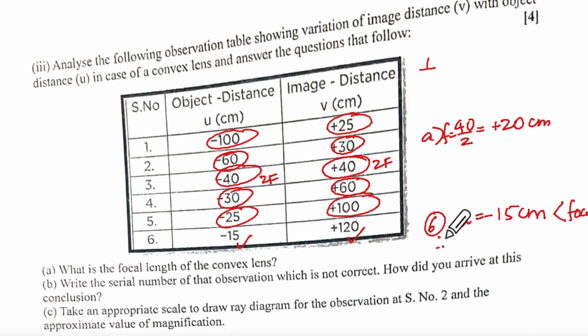Therefore, image will be virtual magnified, but image will be in front of lens, correct? Yes. Therefore, image distance V is negative, correct?